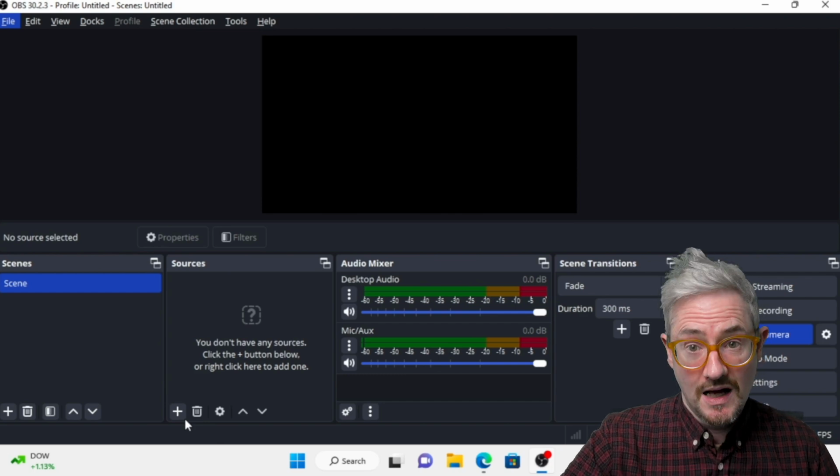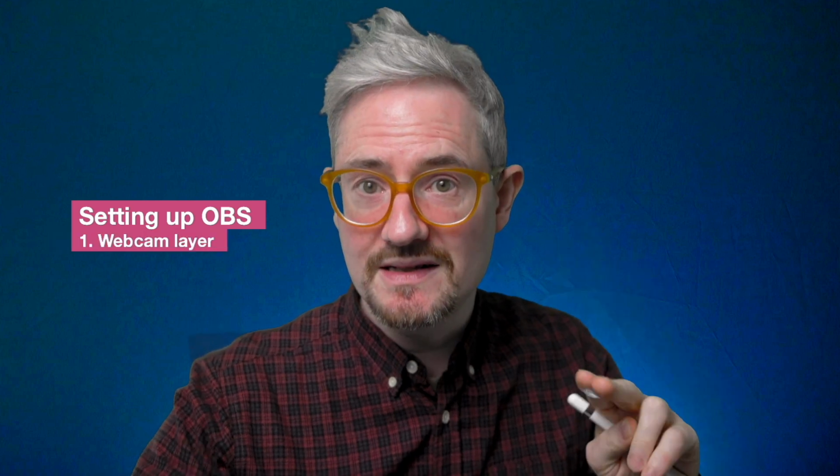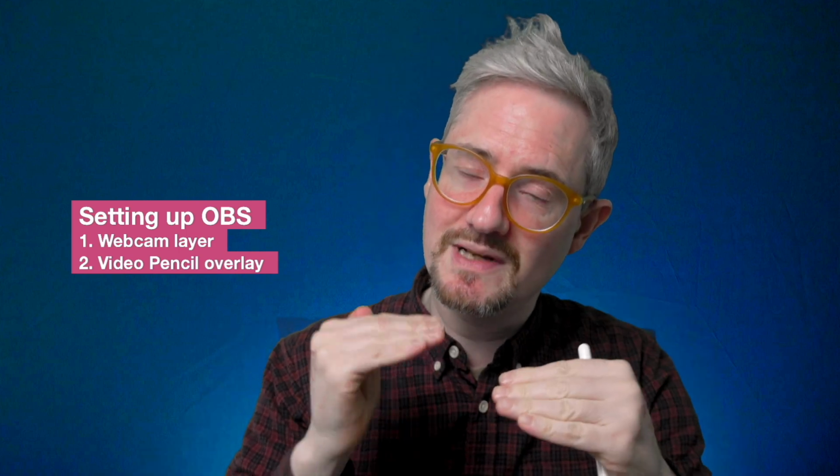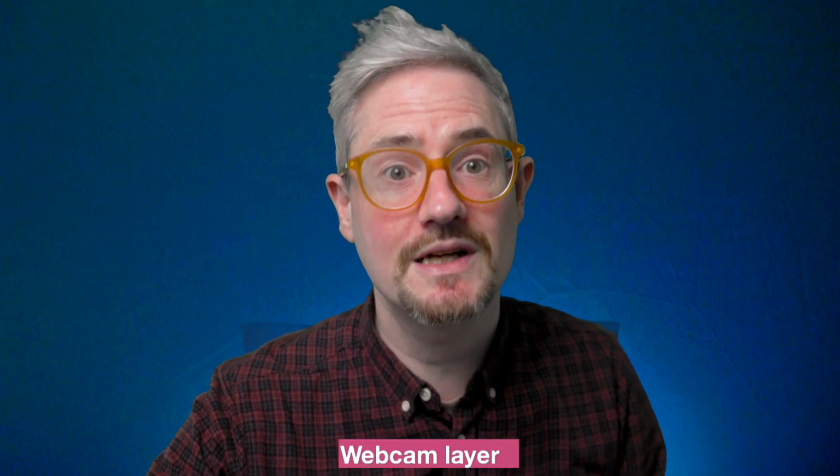So OBS is where we're going to create our virtual camera. So we need to do two things. One is set up the webcam layer, and then we're going to set up the Video Pencil overlay. So we're going to create two layers in our scene in OBS so that we can see the camera like this, and then we can see whatever Video Pencil's doing overlaid over the top.